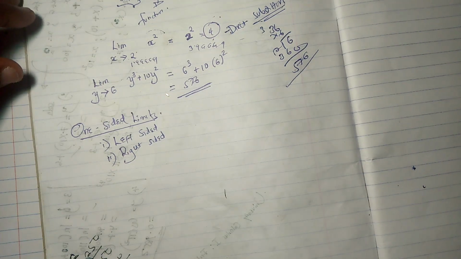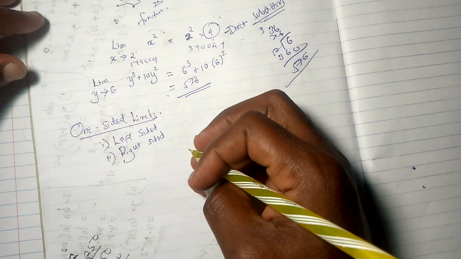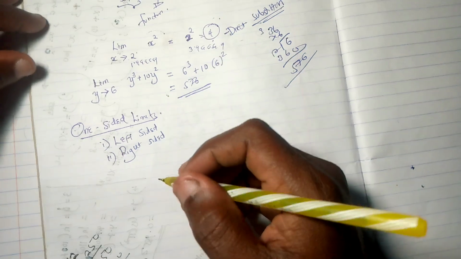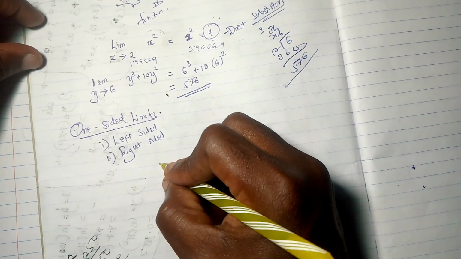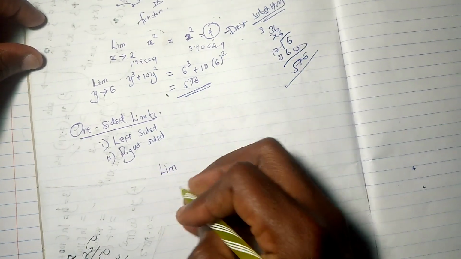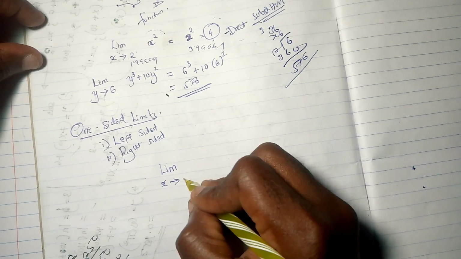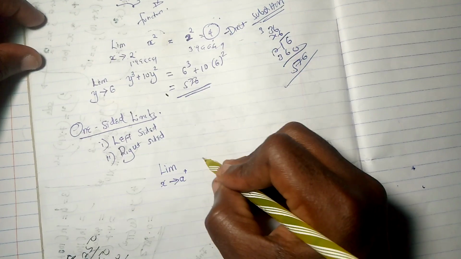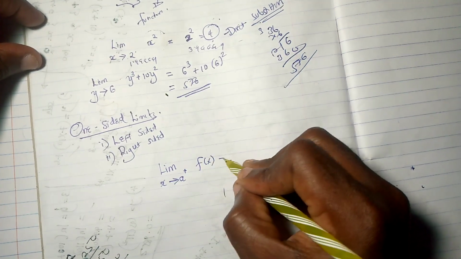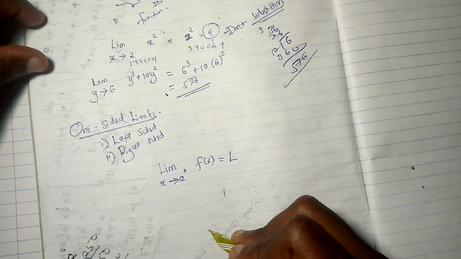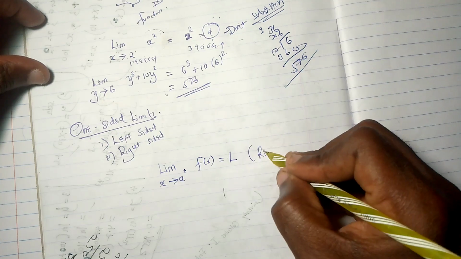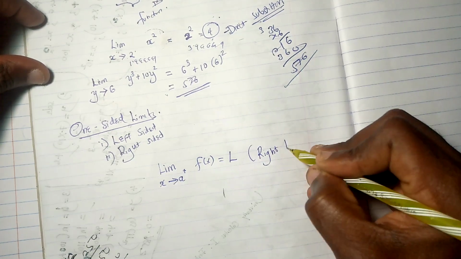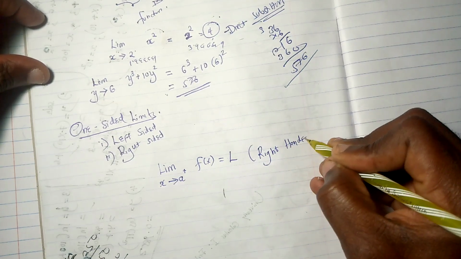So when you have a limit that is approaching a positive value, for instance, limit as x approaches a, where a is a positive value, of f of x equals L, this one is a right-handed limit. I'll just write here that this one is right-handed.